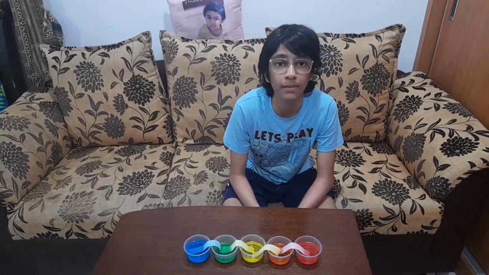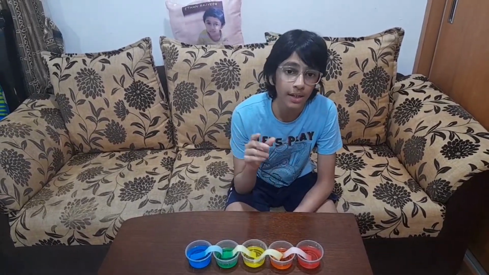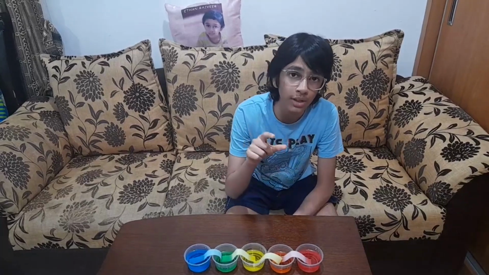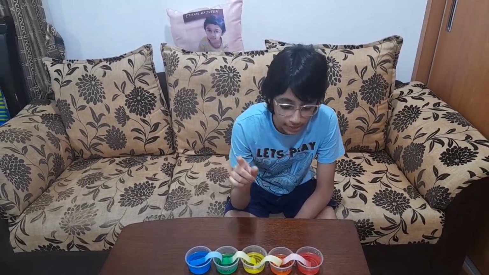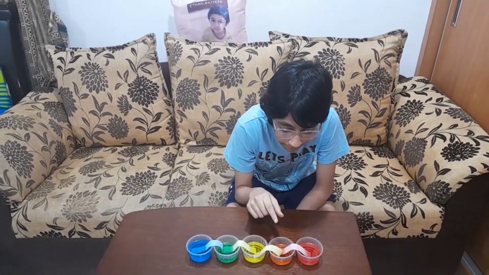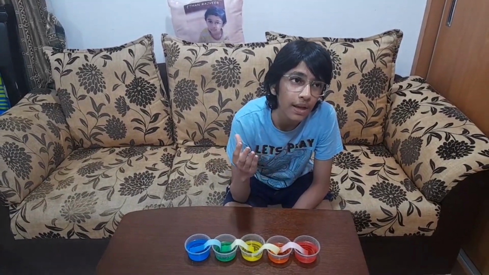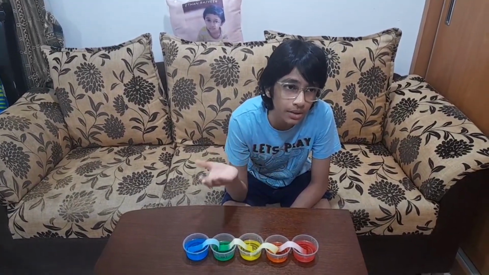So first let me explain. Do you remember the parts of a plant? How the water is conducted? It is conducted through the roots to the stem and then to the different parts of the plant. Similarly, it is happening through the tissue paper and then into the empty glasses. But you may be wondering, how can it happen through tissue paper? It can happen through a root, but how through tissue paper?